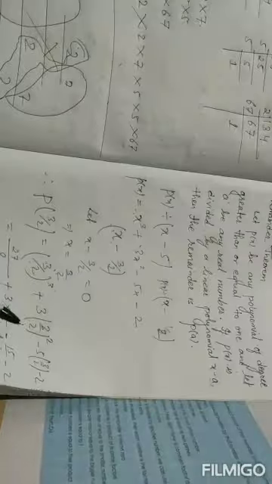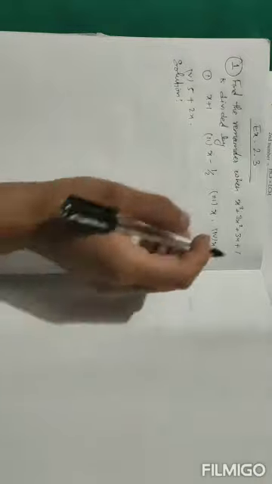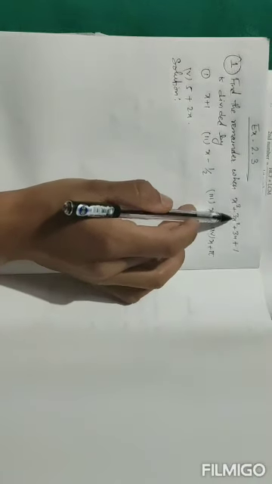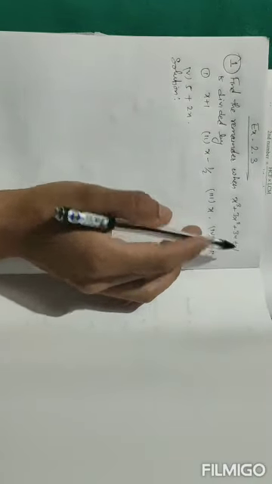To make you understand, now we'll move to the exercise. We are moving to exercise 2.3, and the question is: find the remainder when x cube plus 3x square plus 3x plus 1 is divided by x plus 1, x minus 5.